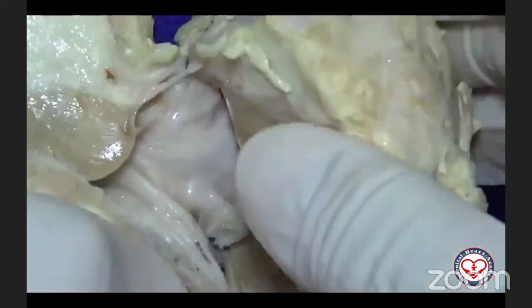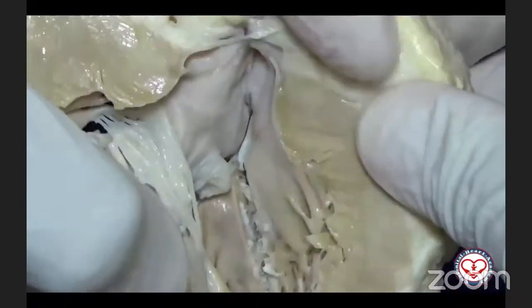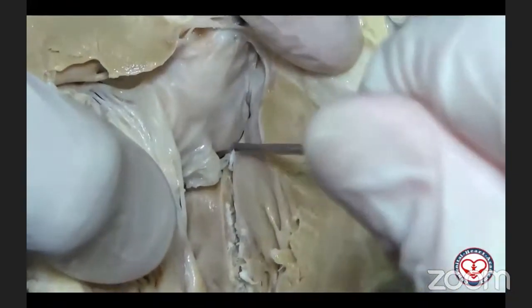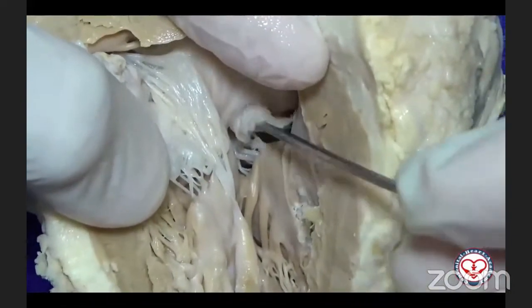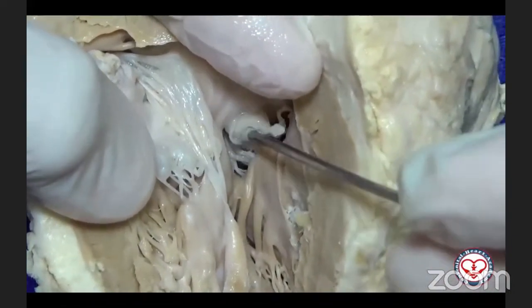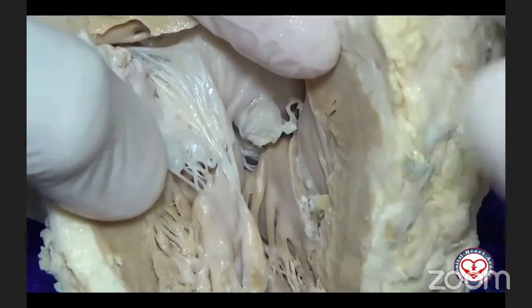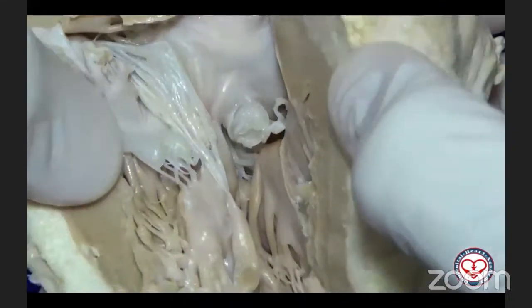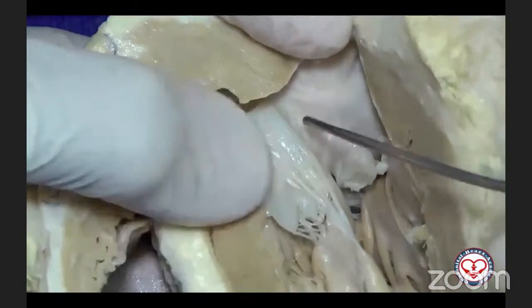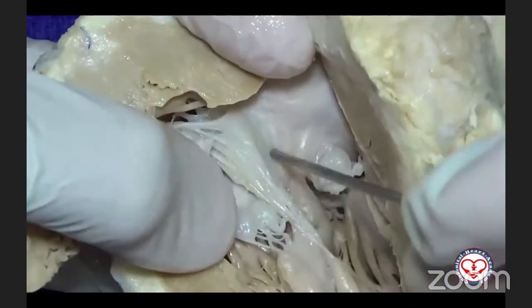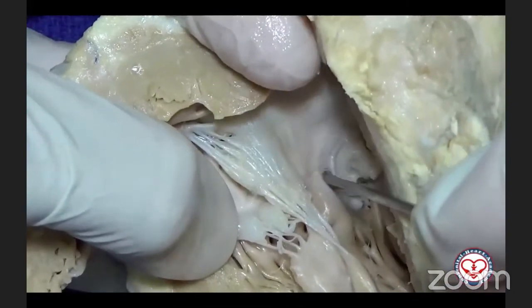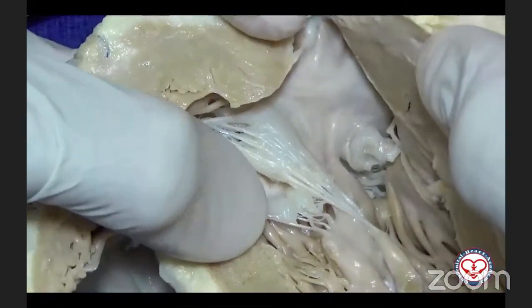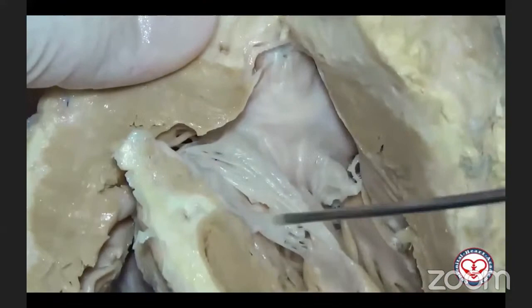Looking at it from the left ventricular side, you can see the crest of the ventricular septum here, and that portion of the left-sided tricuspid valve that is straddling and overriding the ventricular septum. Here is the fibrous continuity between the mitral valve and the tricuspid valve along that posterior inferior aspect of the defect.